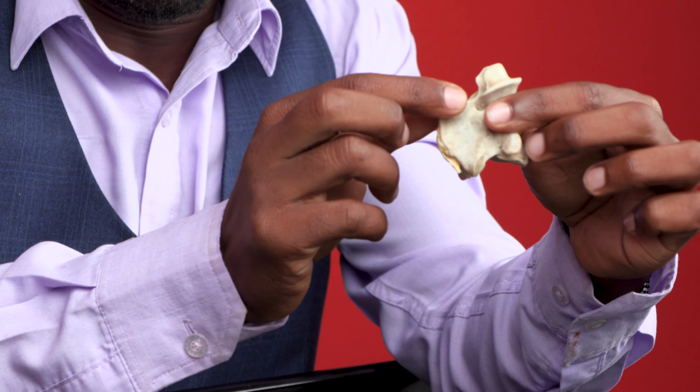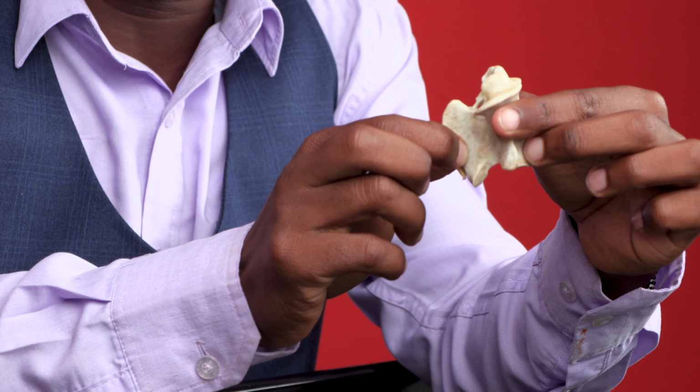Besides that, notice that there is an elongation here. This elongation is the neurospine. The neurospine was not so protruding in the atlas, but in the axis, we have a broad neurospine, and that neurospine is for attachment of muscles.